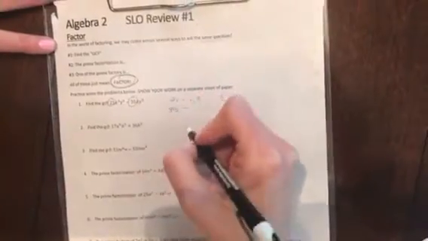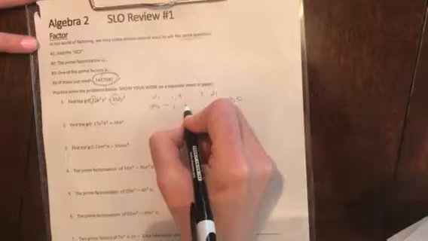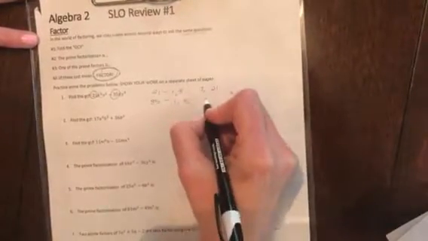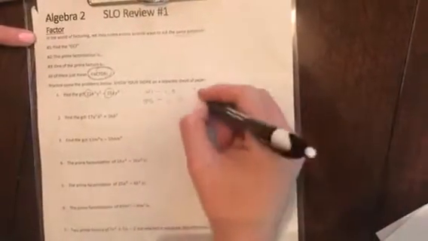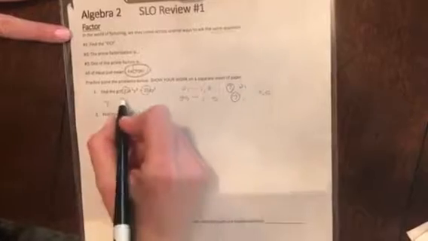And the factors of 35, 1 and 35, 5 and 7. Nothing else in between, so the factor that they have in common that is greatest is 7. So that would go outside of our parentheses.